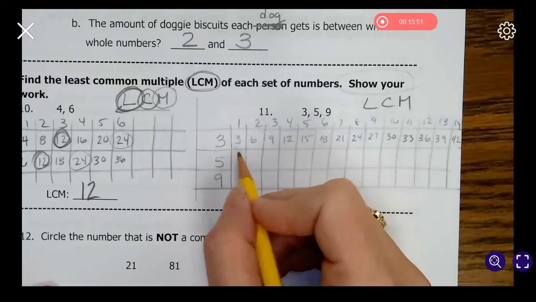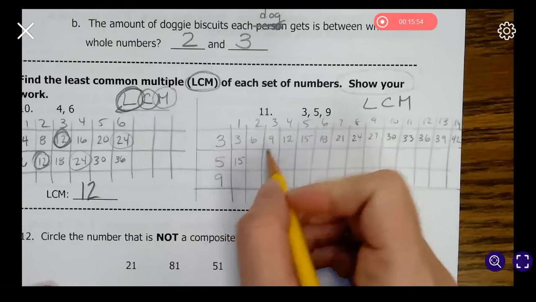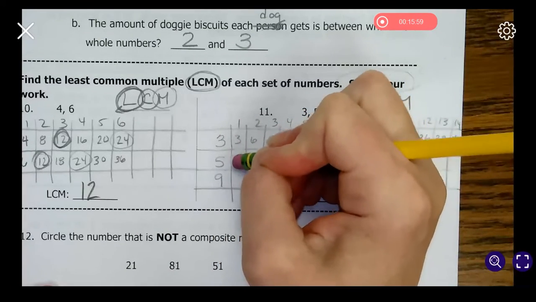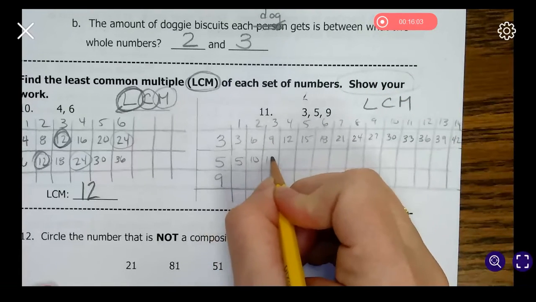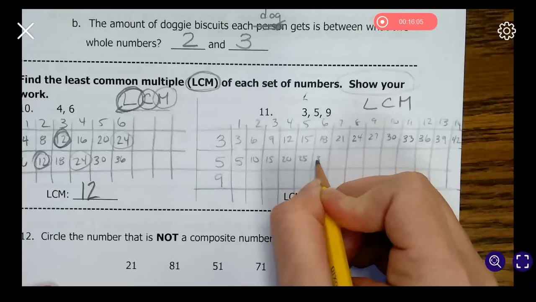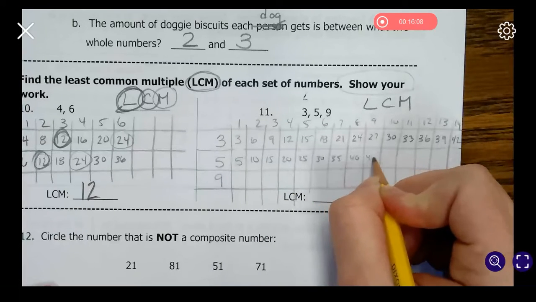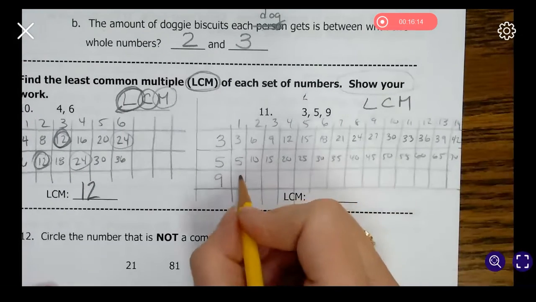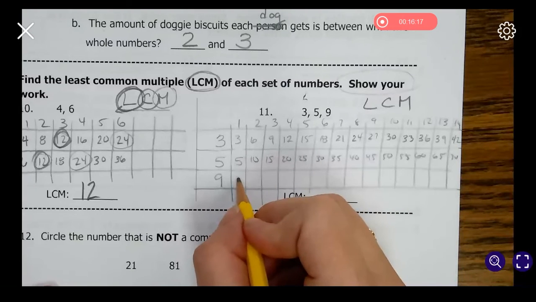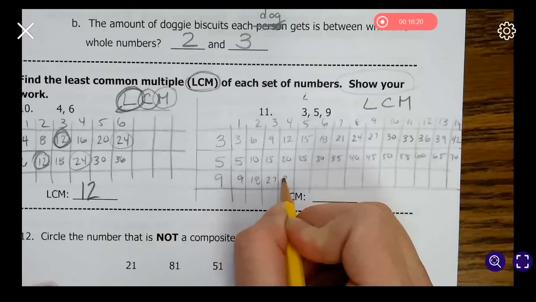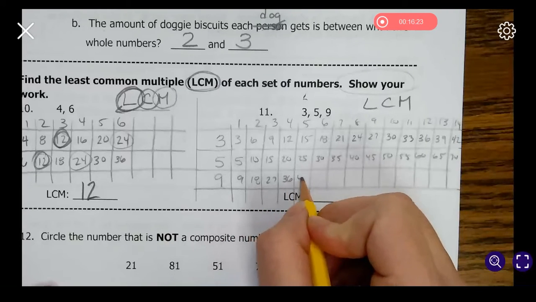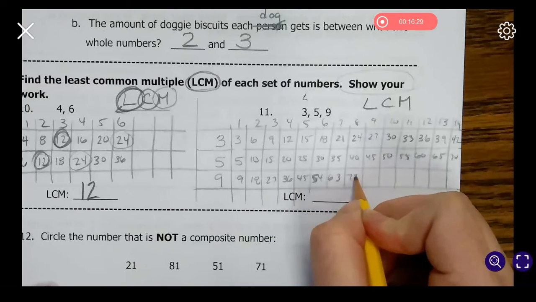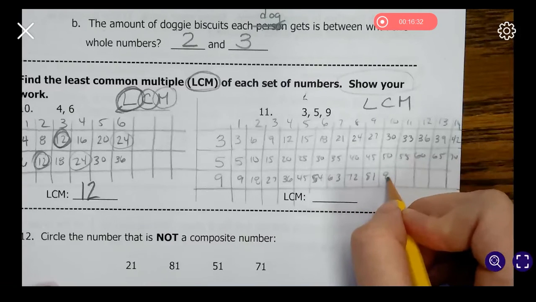Now I might not go all the way just because I might not need to. All right, then I have 5, 10, 15, 20, 25, 30, 35, 40, 45, 50, 55, 60, 65, 70. And then here I have 9, 18, 27, 36, 45, 54, 63, 72, 81, 90, 99.